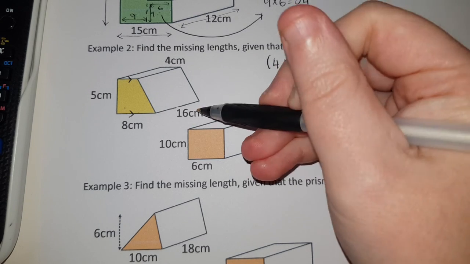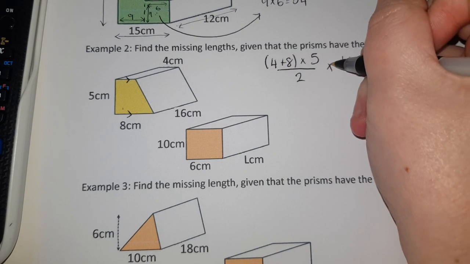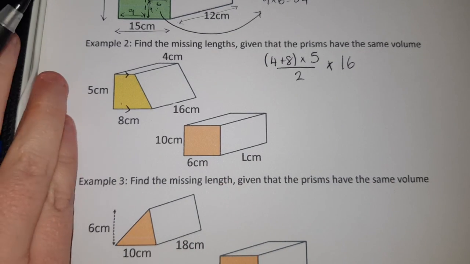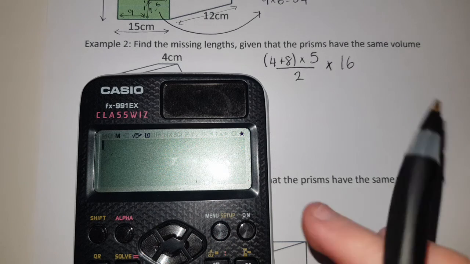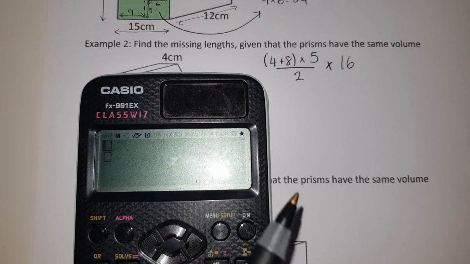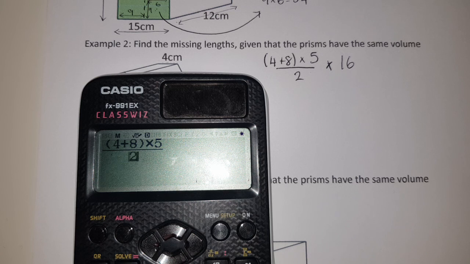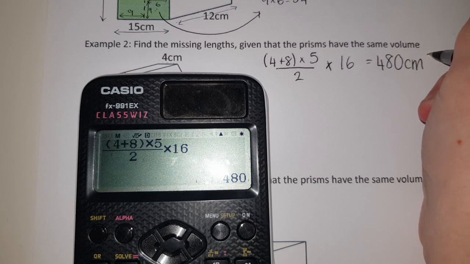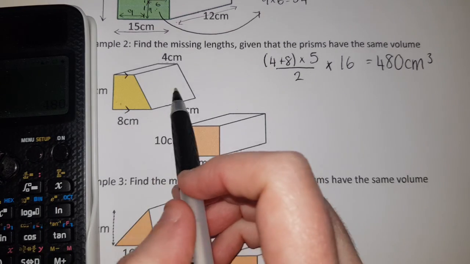I'm then going to multiply that by 16 to get me the volume of this first prism where we know all the information. Now you can type it in exactly as you've got it written there. So I've got 4 plus 8 times 5 over 2, and then I'm going to times the whole thing by 16. So you can just type it in one go. You get an answer of 480 centimetres cubed. So I know that is the volume of this prism.